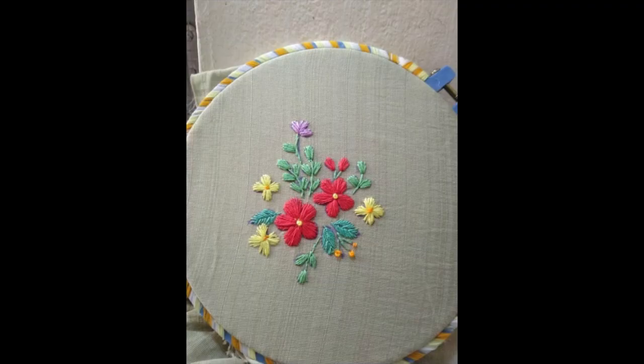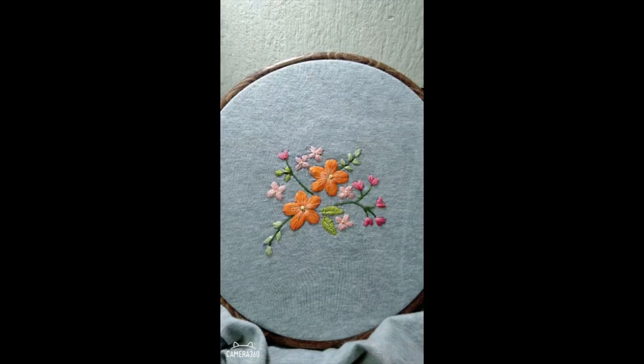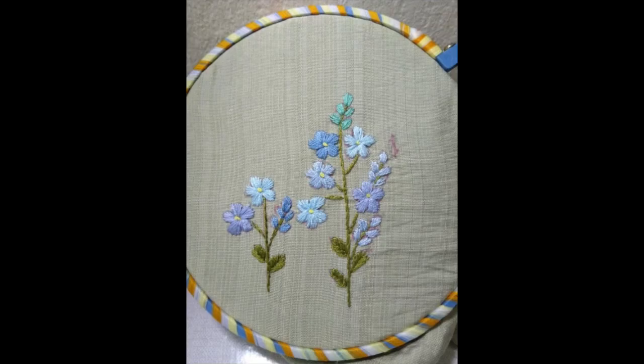For getting more creative, beautiful, and eye-catching patterns, I would recommend you use the same color of thread and the same color of fabric.